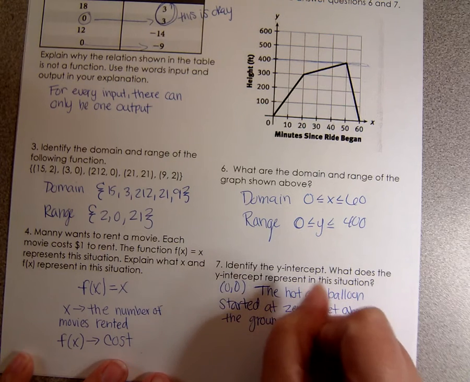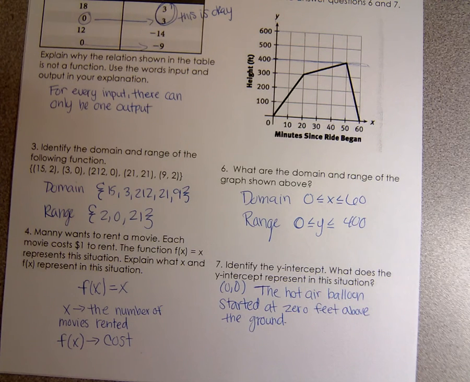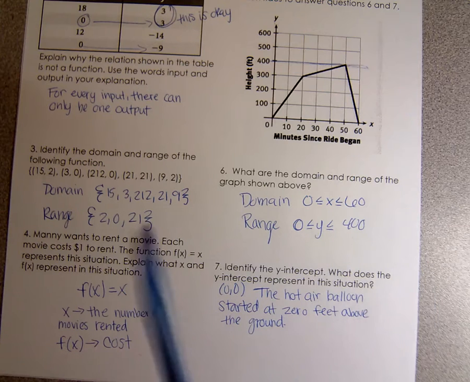So even if you didn't put exactly this, if you kind of had the idea, I gave you the point. So this one was worth 2 points, one for the point, one for the intercept point, and one for the explanation. Everything was worth 2 points except for number 1, 2, and 5 were only worth 1 point. Everything else was worth 2.